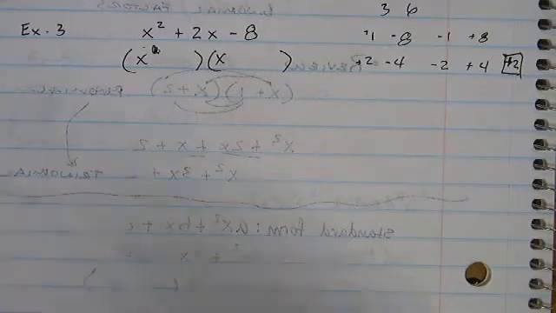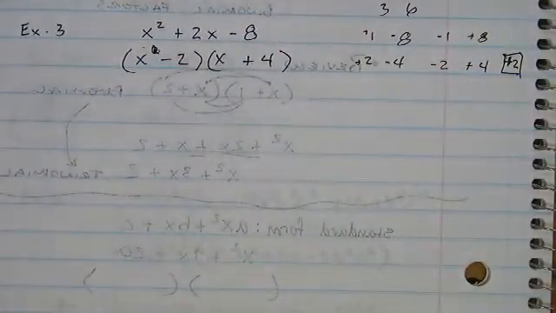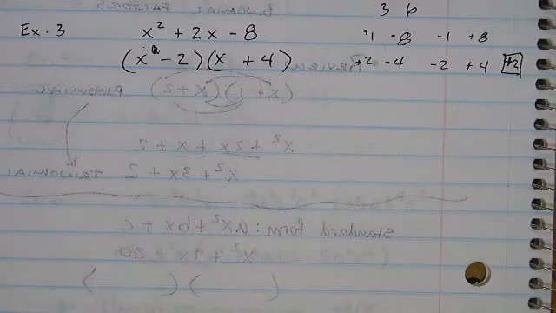And now I have to write in -2 and +4. And it doesn't matter which one goes with which right now. Okay, it will definitely in future problems, but right now, it's just one has to be a -2, one has to be a +4, and then they combine to give me that +2x in the middle and -8.